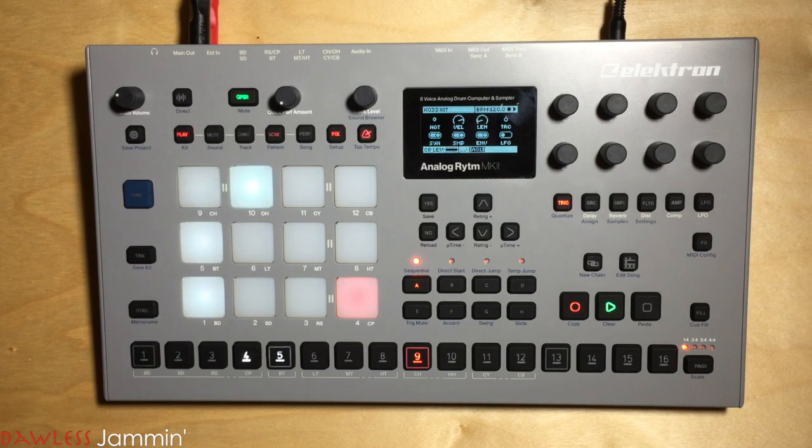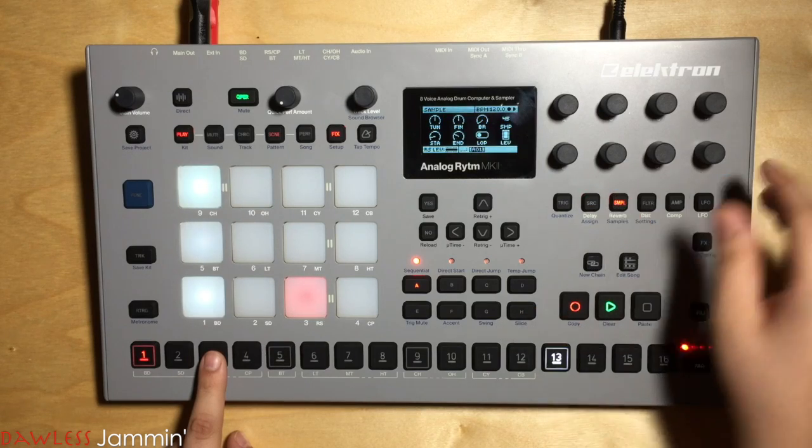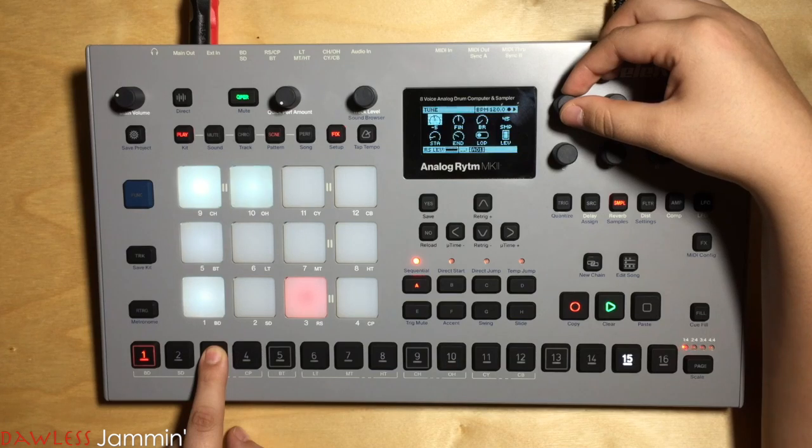The Analog Rhythm is only 8 voices, so some tracks have to be shared. If you place a trig on the same step, one will overstep the other, but worry not, this is not a downfall, thanks to conditional trigs. Neighbor condition means one track will be affected by the other track. So in this case, my conditional trig on track 4 will only play when the one on track 3 does.